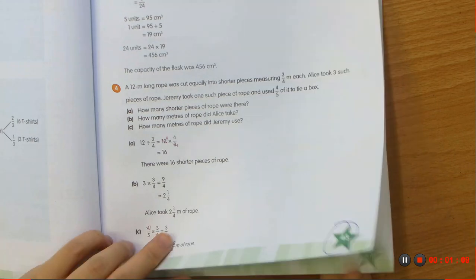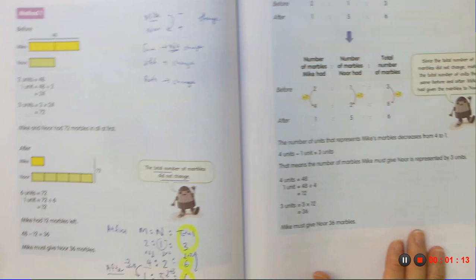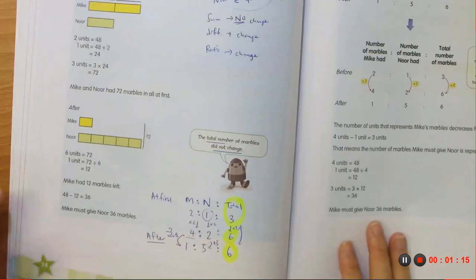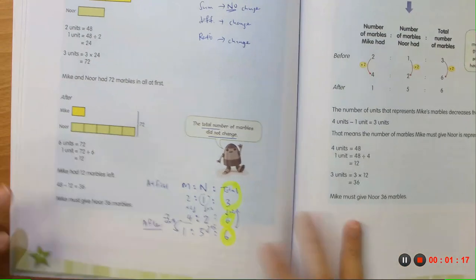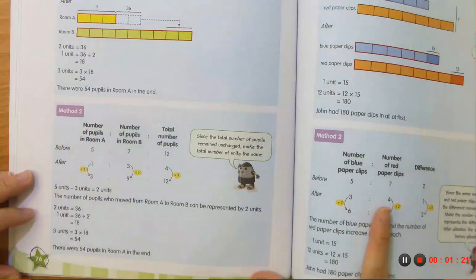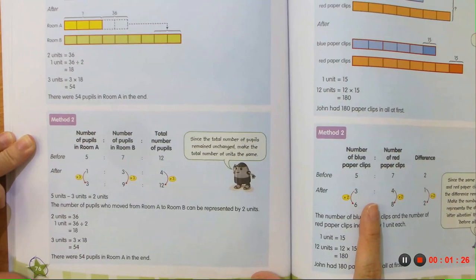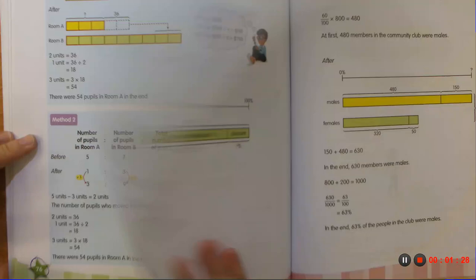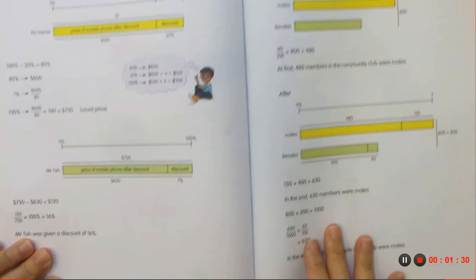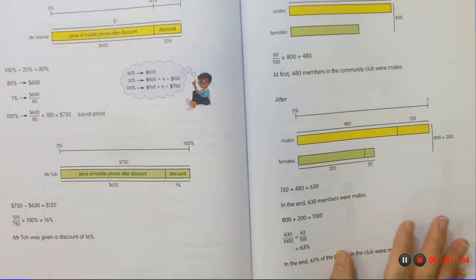So I wrote down the pages on the board. I say once more, I'm not asking you to do more practices or more work, but I seriously urge you to go back and study your textbook. Take a look at and refresh your memory on the methods for changing ratios and for percentage. Okay? Clear?